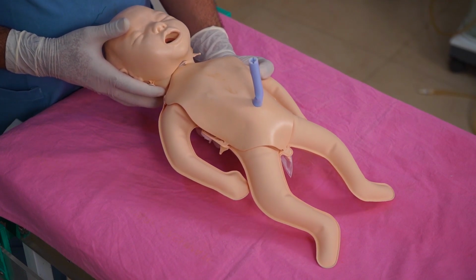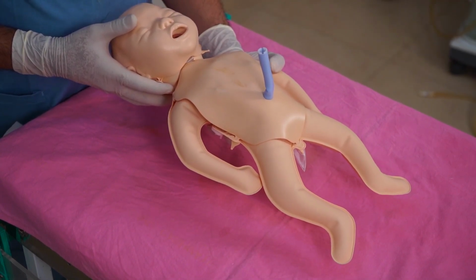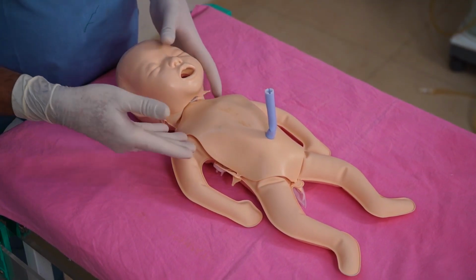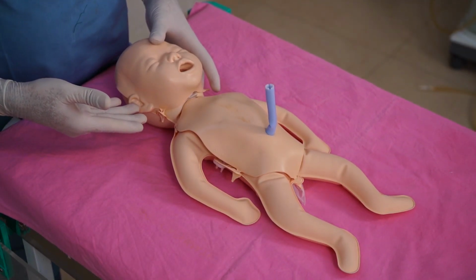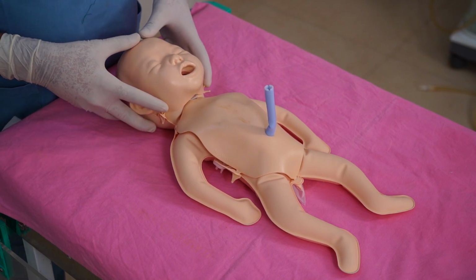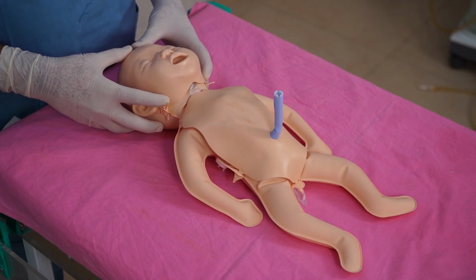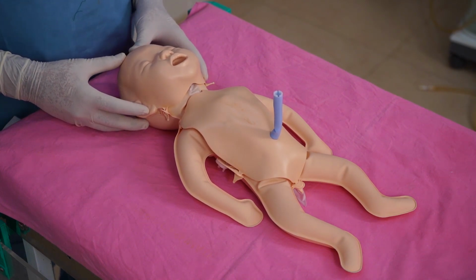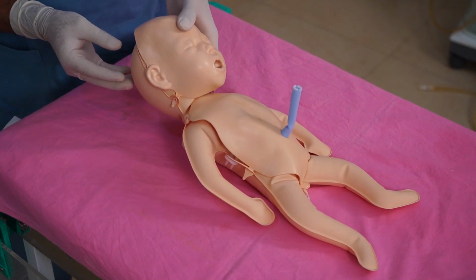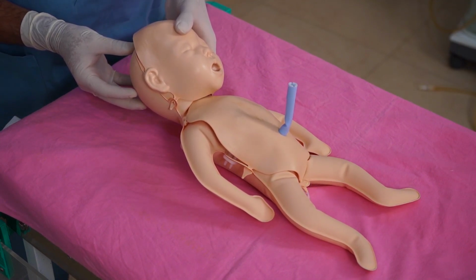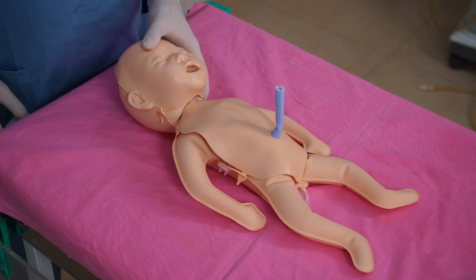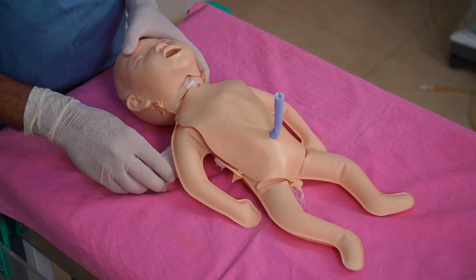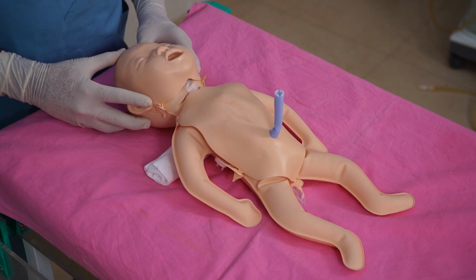First step of initial step is position the baby. For positioning, the baby should be lying on the back with the neck slightly extended in the sniffing position. To attain correct posture, if there is swelling in the back of head due to molding, edema or prematurity, then use shoulder roll to attain correct posture.